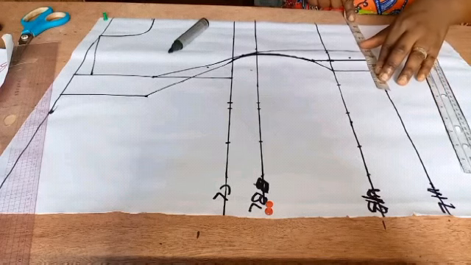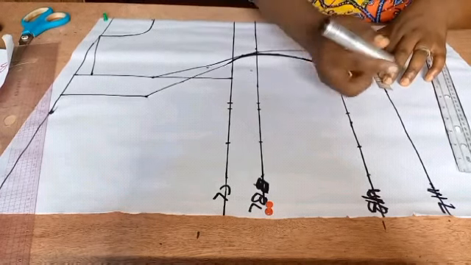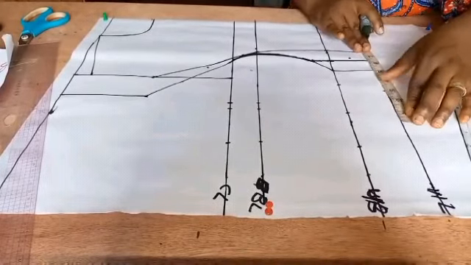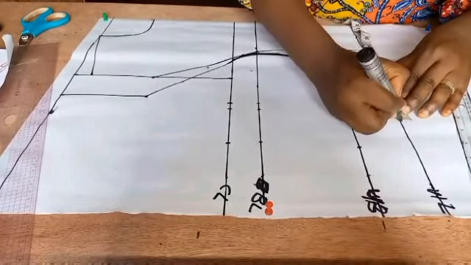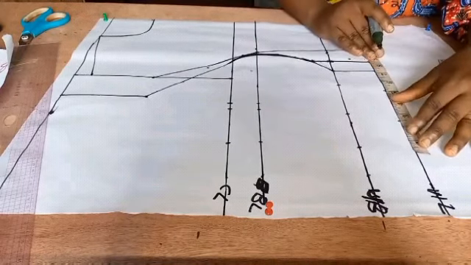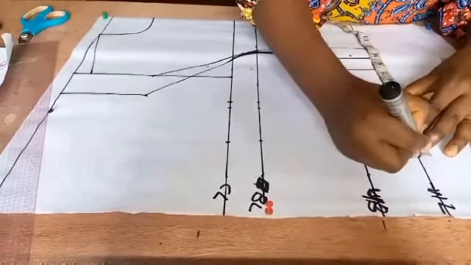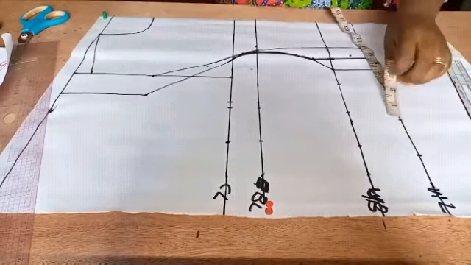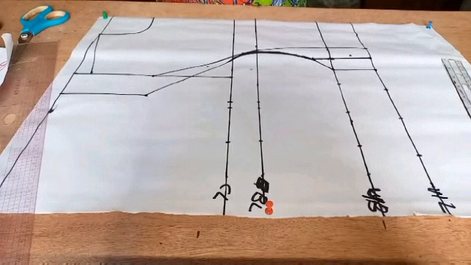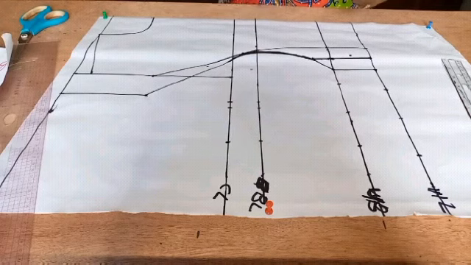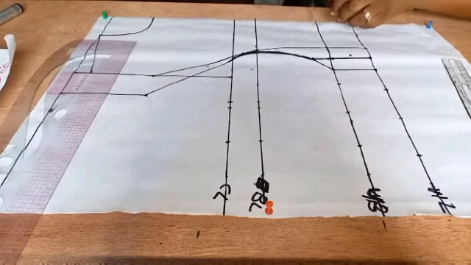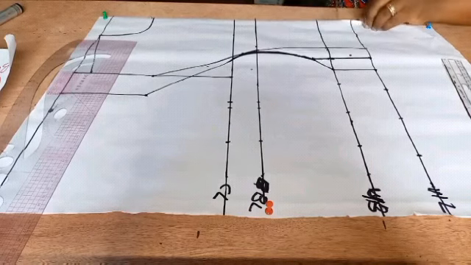So come here. We add our 2.5 that we are cutting out, and we add our 2 inches hem seam allowance to it. So now we cut it out. Note, if you are cutting, I will advise you cut from the bottom so that you won't cut it wrongly.